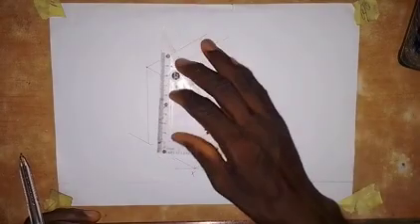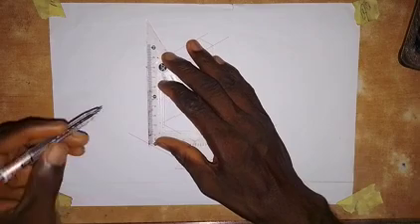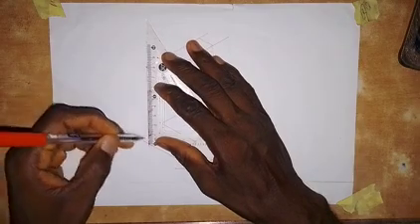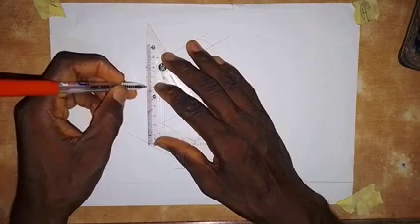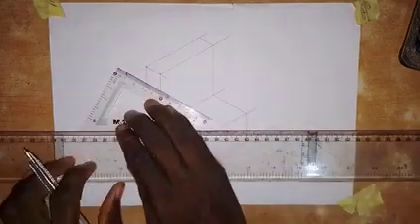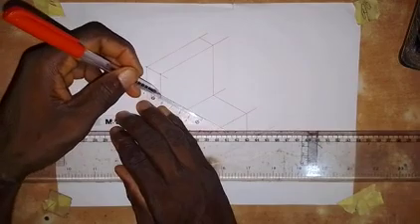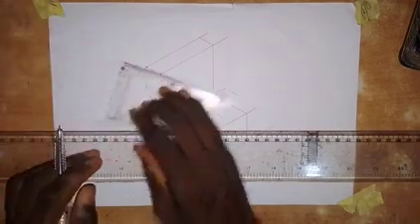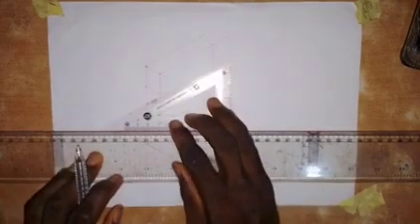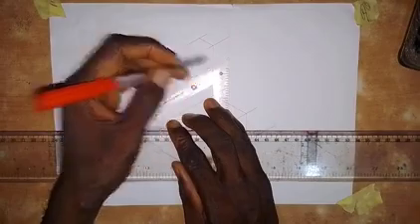But first of all, we need to take a measurement of 60. So from this point, take 60 millimeters up. So this is 60 millimeters here. So we draw a line from this point. Okay, so let's transfer it. So I just mark it here like this.